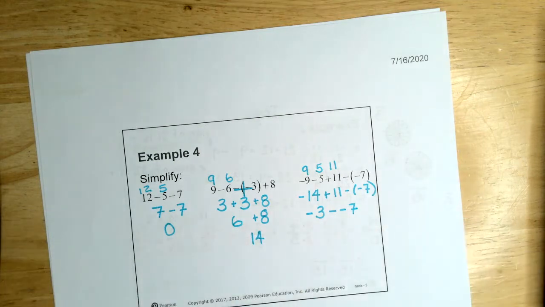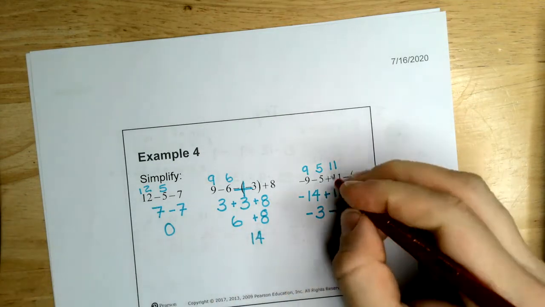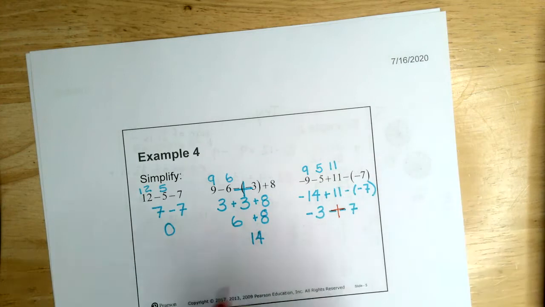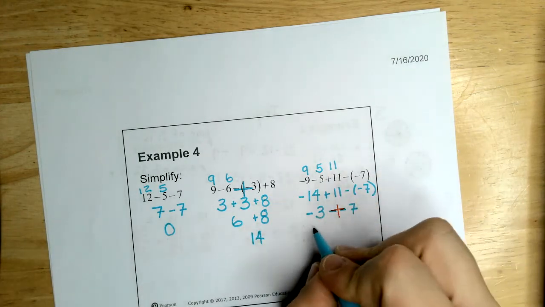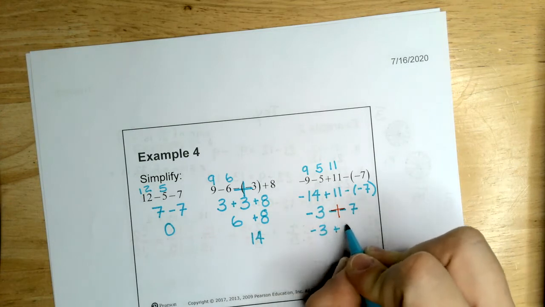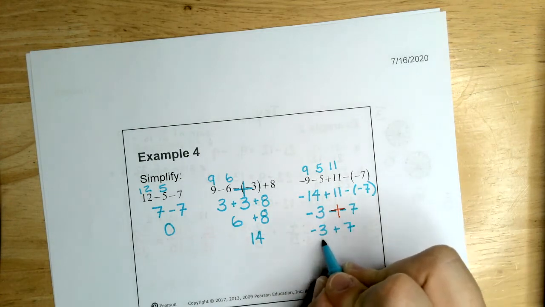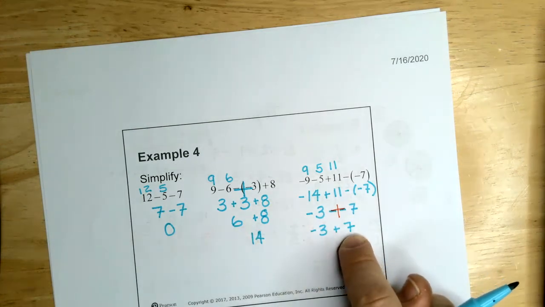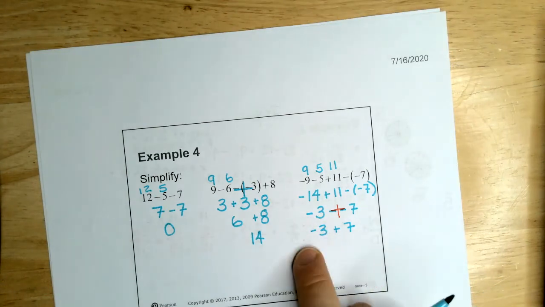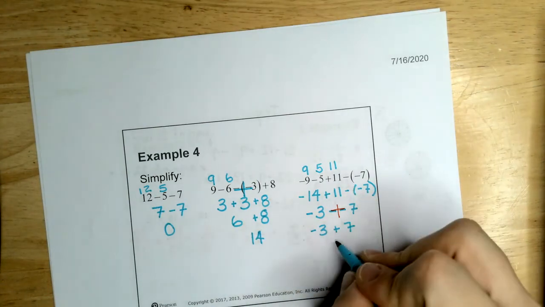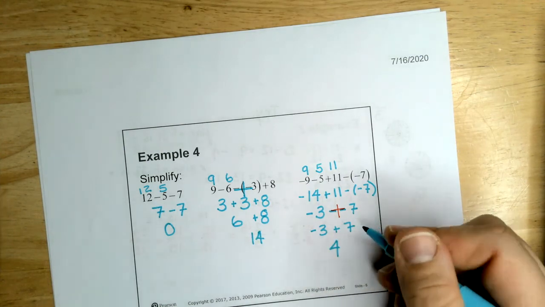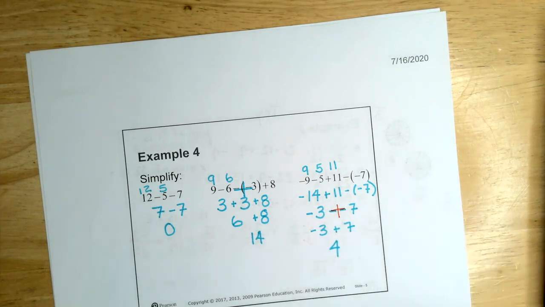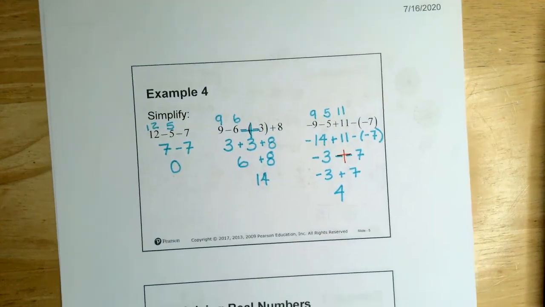And again, we see that. We make it into a plus. Negative 3 plus what is now a positive 7. So negative 3, positive 7. The absolute values are 3 and 7. We want to subtract them because they have different signs. 7 minus 3 is 4. And then it keeps the sign of the 7 because 7 is the bigger absolute value and it is positive.